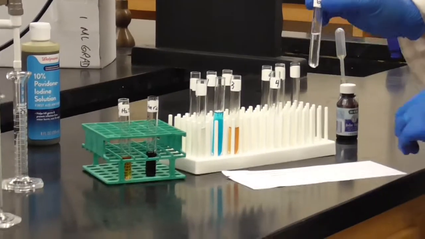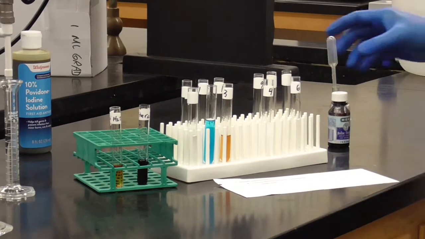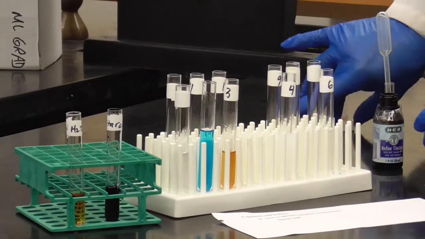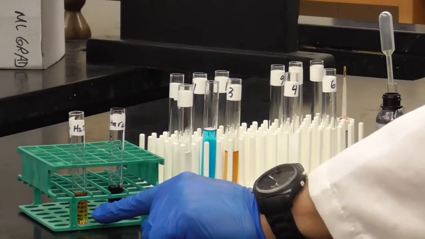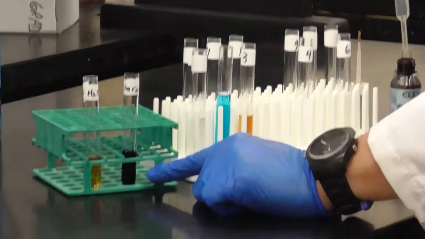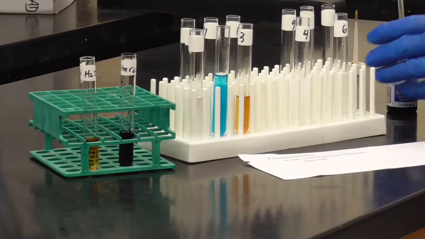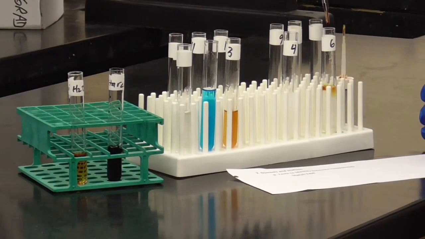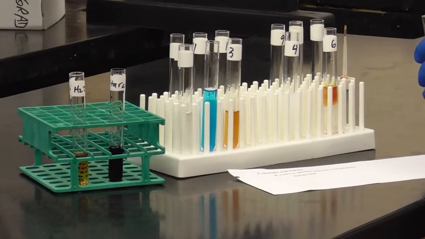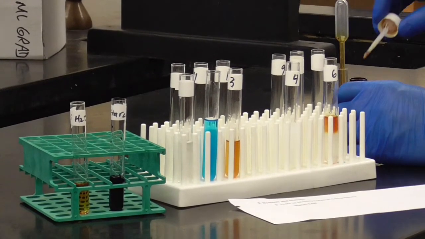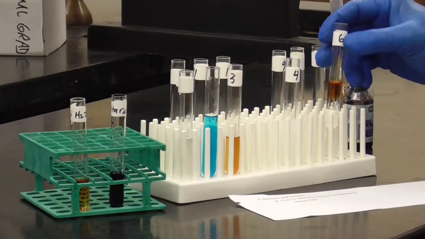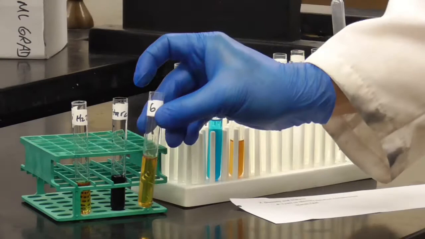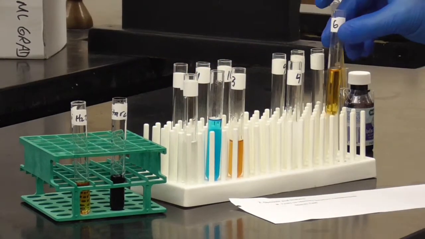And that's with this test tube here. We'll add a couple drops of the iodine. And remember, the negative is just that color, the positive is the dark purple color. All right, so a couple drops of iodine. 1, 2, 3. Looks like that so far. Give it a quick mix. And so looks negative for starch.